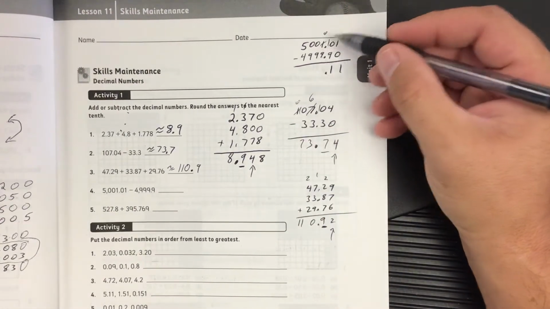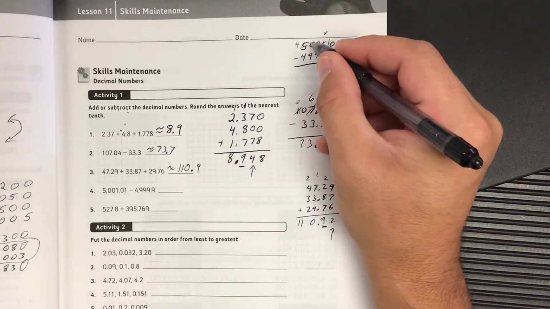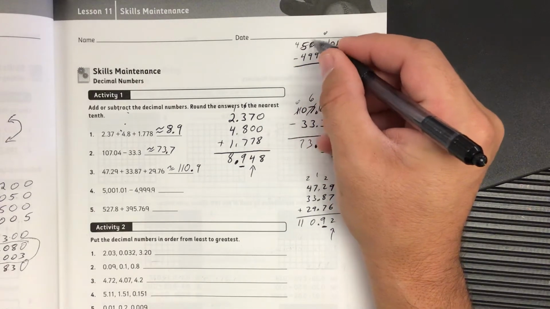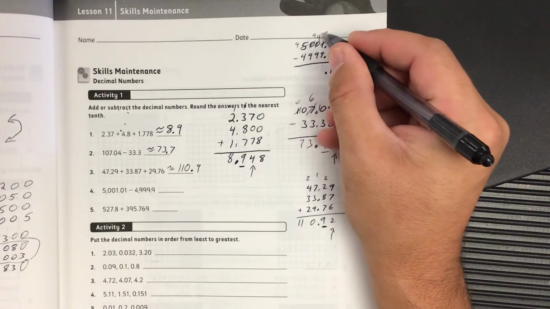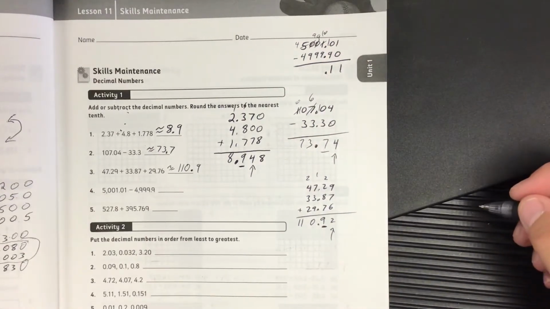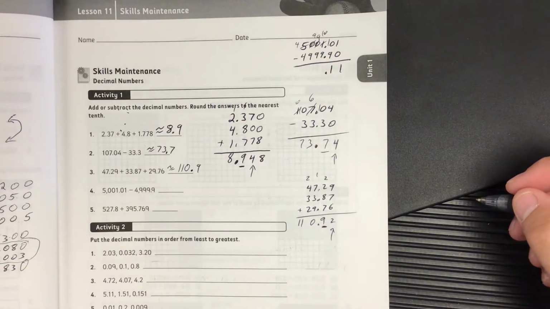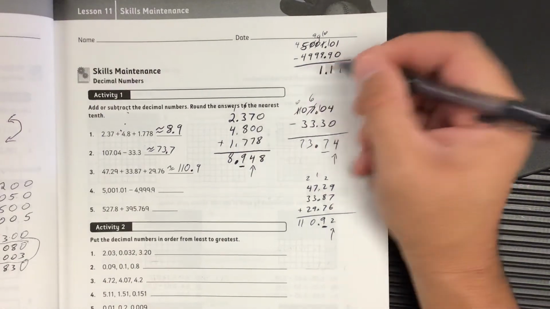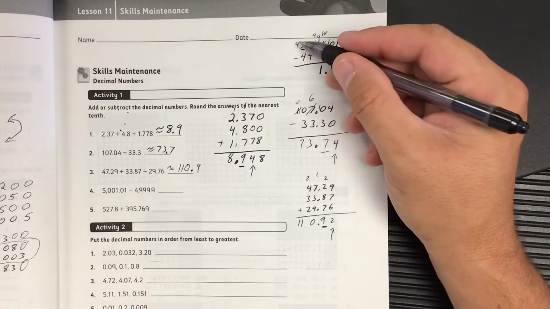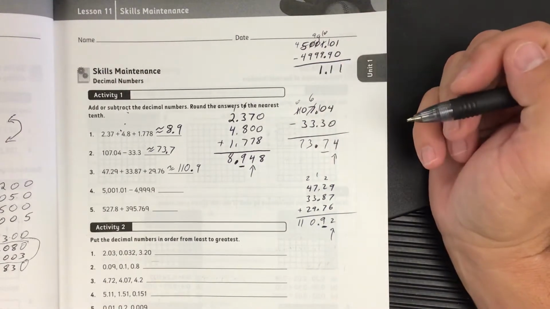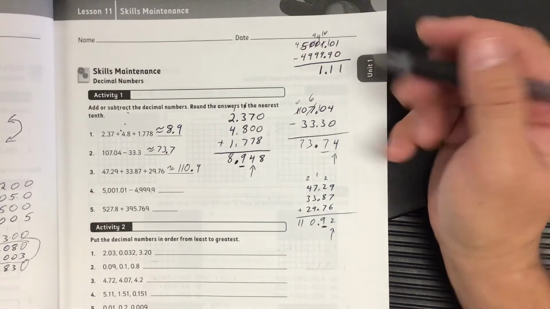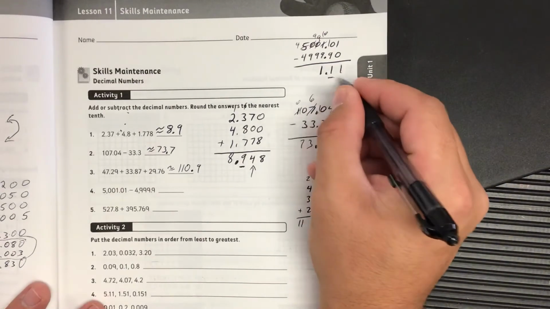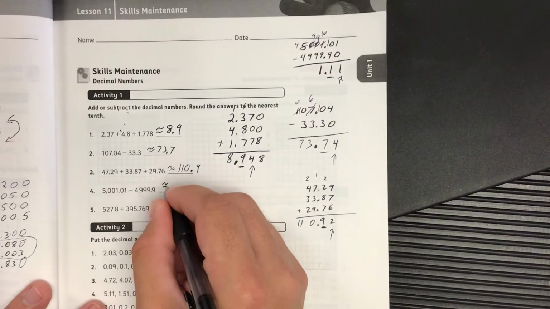Cannot take 0 minus 9, so I gotta borrow, make it a 10. Borrow, make it a 9, borrow, make it a 9, borrow, make it a 10. So 10 minus 9? 1. 9 minus 9, 9 minus 9, 4 minus 4 is all zeros. So it's 1.11, rounded to nearest tenth will be 1.1.